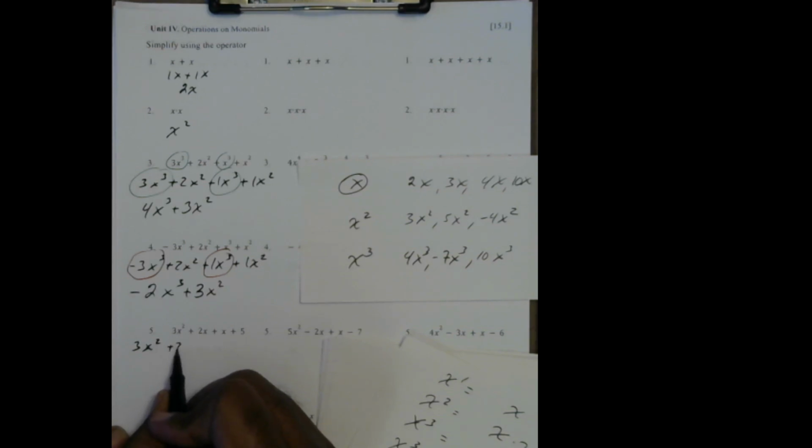I see that x doesn't have a number, or should I say a coefficient, so let's add an understood 1 there. So it becomes 3x squared plus 2x plus 1x plus 5. And our like terms are going to be our x's, which are here and here. So let's get ready to combine those.